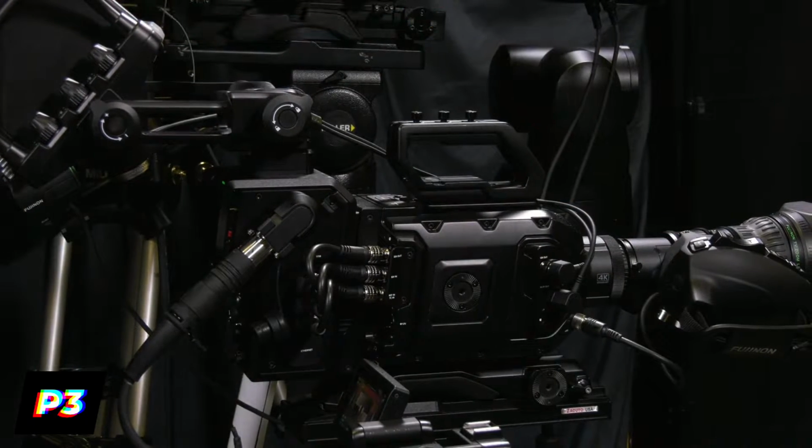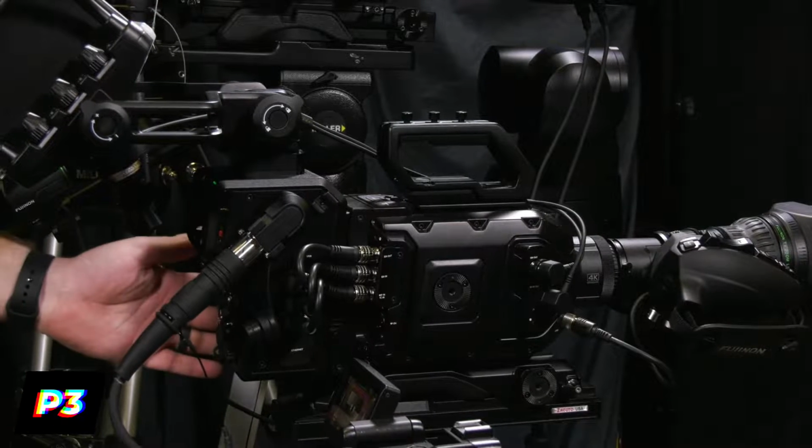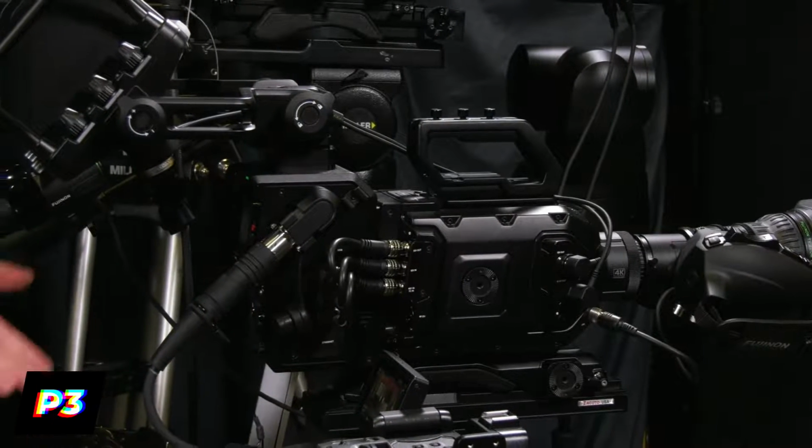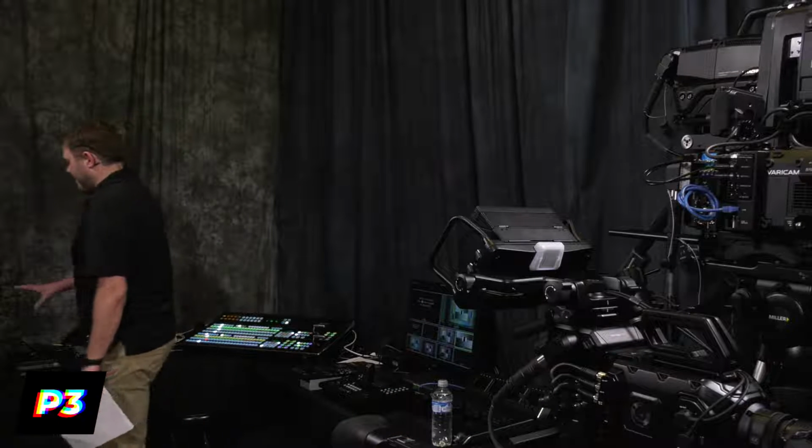So not including the fiber back, right? Then the viewfinder is $1,800. Then the fiber back is $3,000, and then we'll pan over here to the CCU and we'll talk about the other CCUs we're running. So this is an actual CCU.